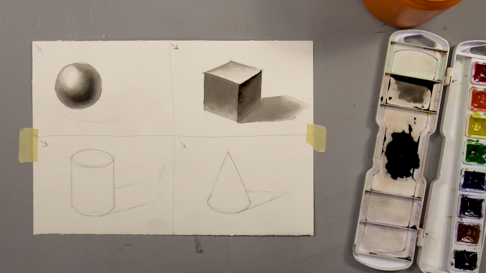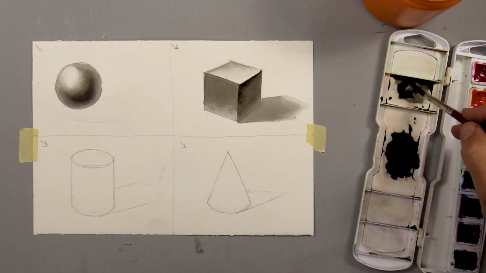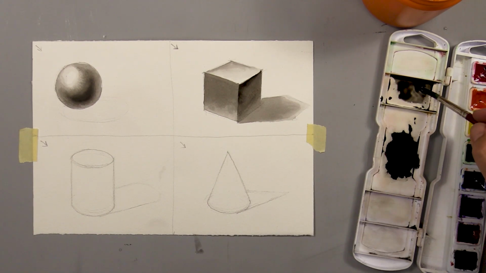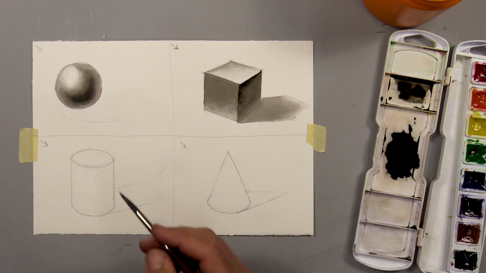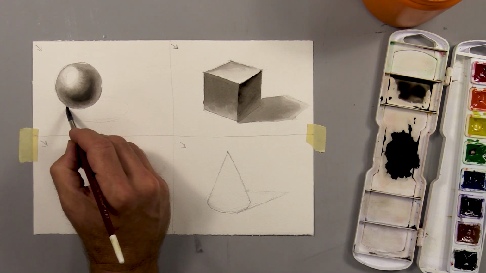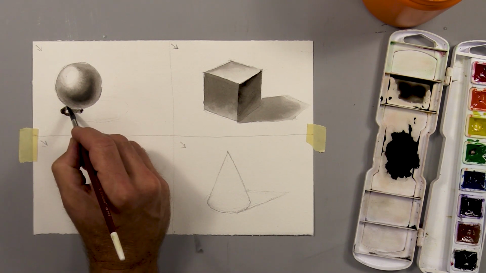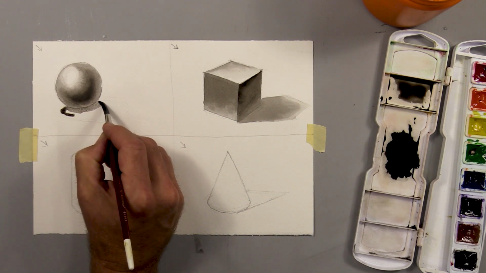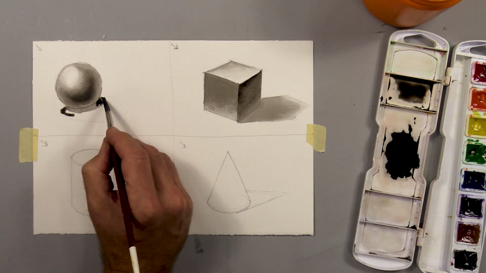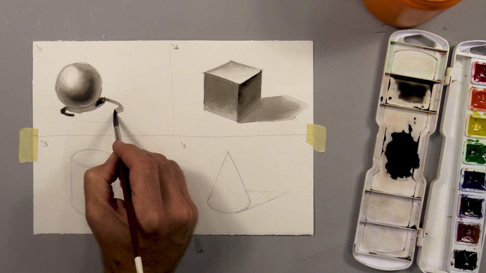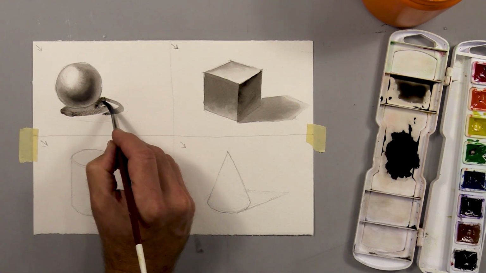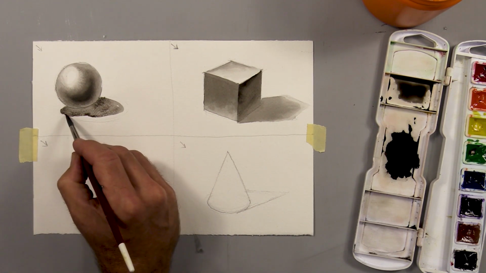Now I'm going to work on the cast shadow for the sphere. I take my lightest color, start right up next to the bottom edge of the sphere and paint in an ellipse or a flattened circle shape for that cast shadow. Since my light source is coming from the upper left, I'm making it a little bit off center towards the right.